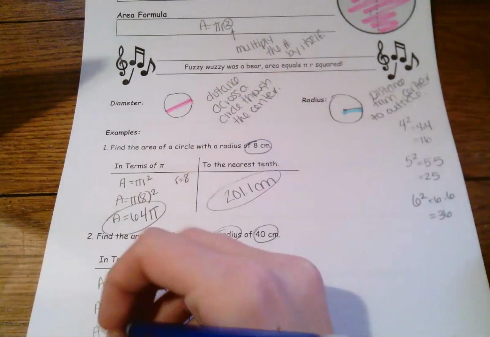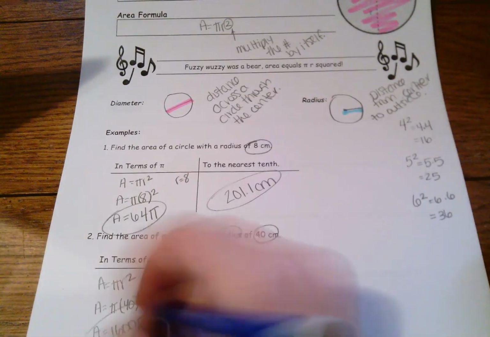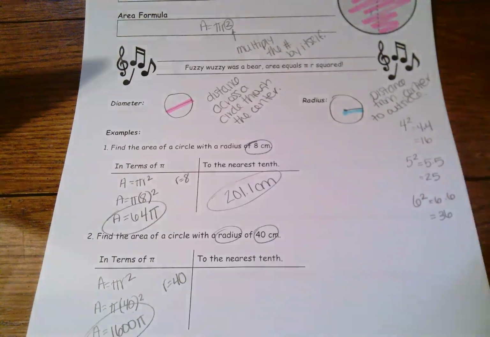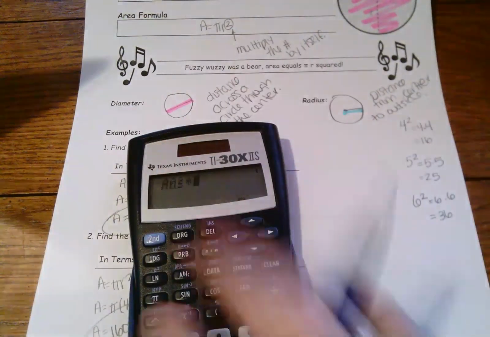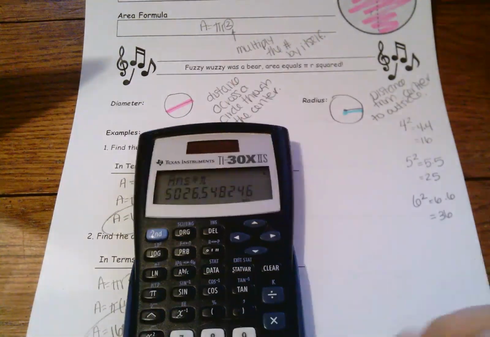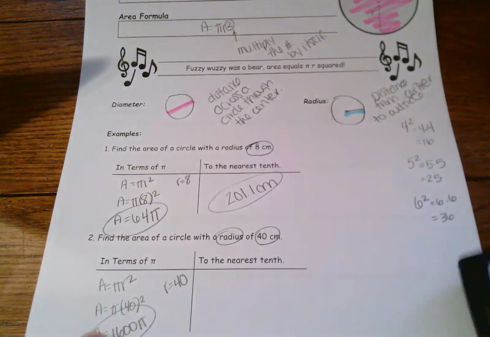So I get 1,600, which I'm going to put before my pi. And then to round to the nearest tenth, well, 1,600 times pi gives me 5,026.5 when I round.